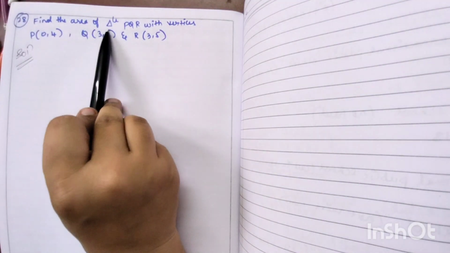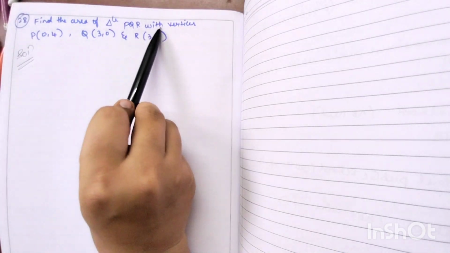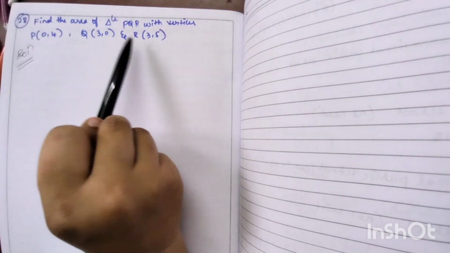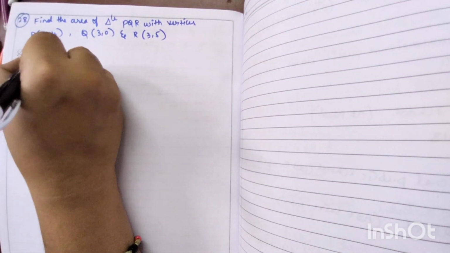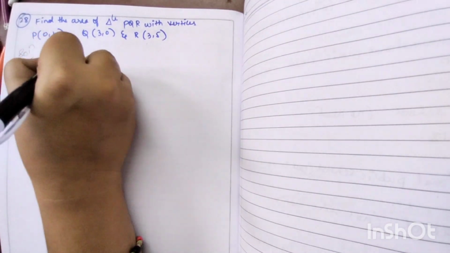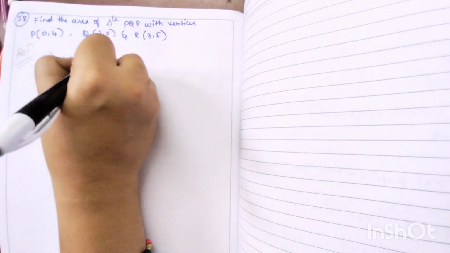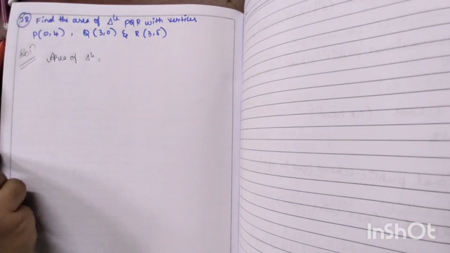is to find the area of a triangle PQR with the vertices of PQR. Some points are given on that. So for the area of a triangle, just write out the formula for that.